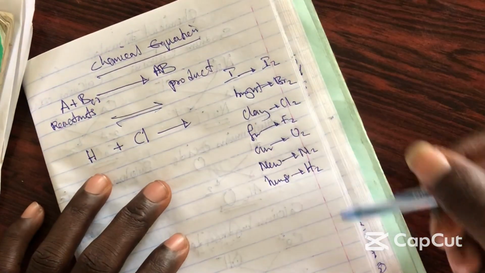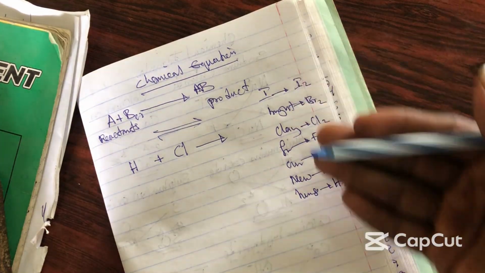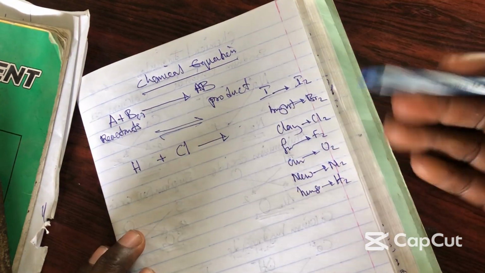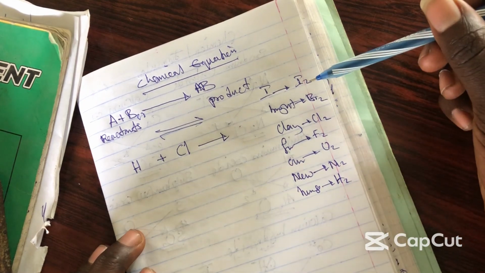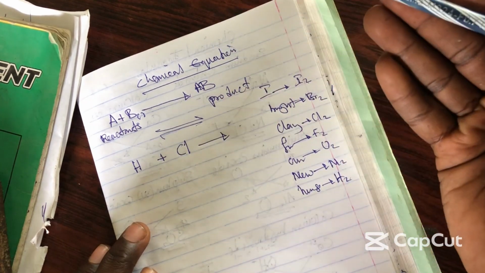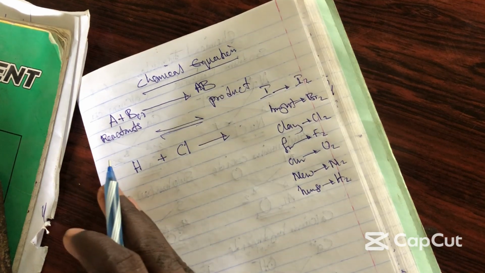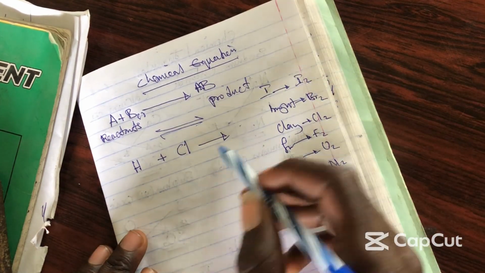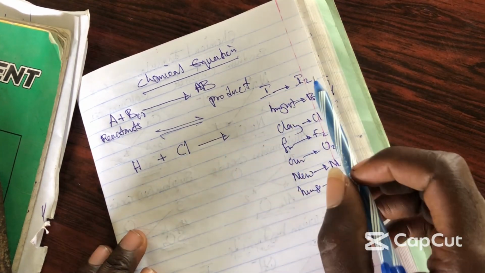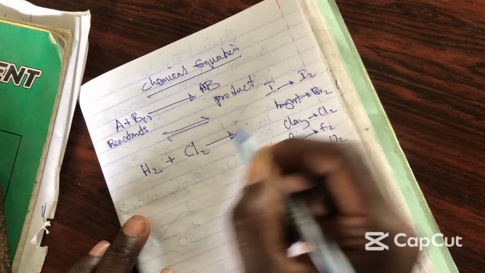These are called the diatomic molecules. Anytime they appear in a chemical equation, they must possess this subscript 2, which indicates that they are diatomic molecules. It is wrong to write these diatomic molecules in a chemical equation without indicating the 2. So here should be 2, and here also should be 2.